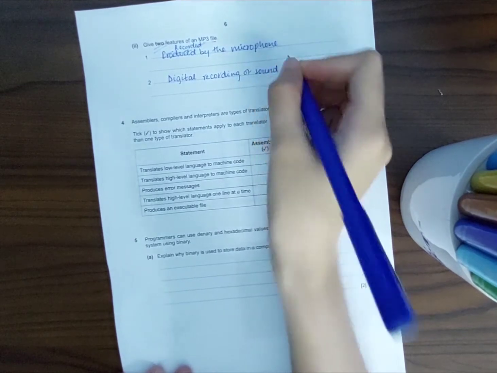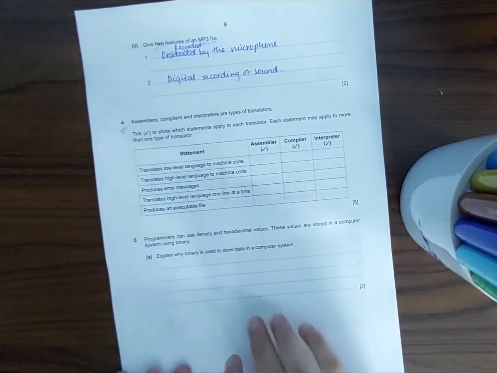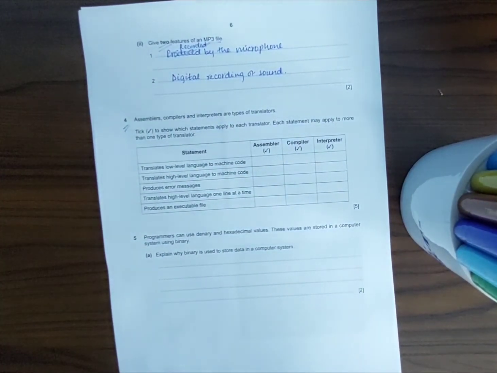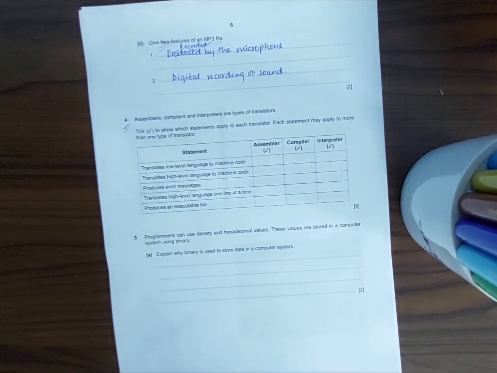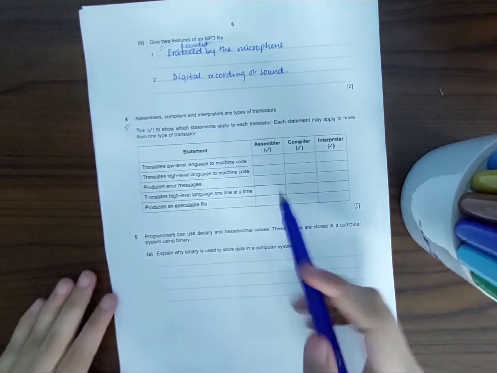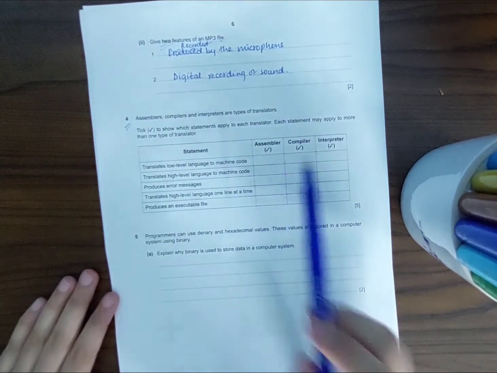Now question 4 says that assemblers, compilers, and interpreters are types of translators, right? Now you have to tick to show which statements apply to each translator. Each statement may apply to more than one type of translator. Let's see one statement at a time and think if it applies to all of them, or one of them, or 2 of them.